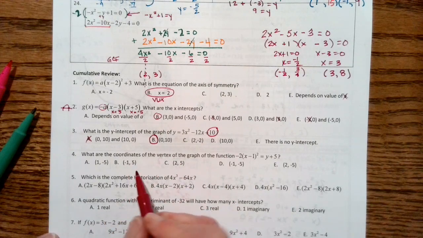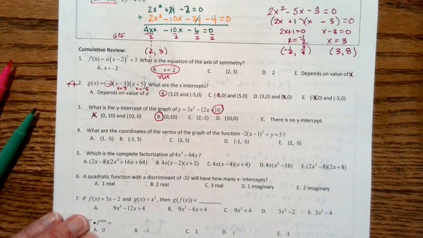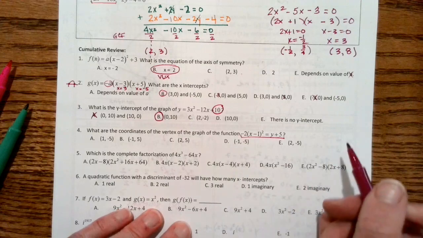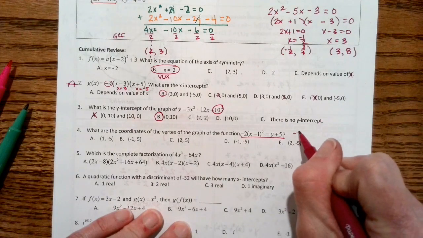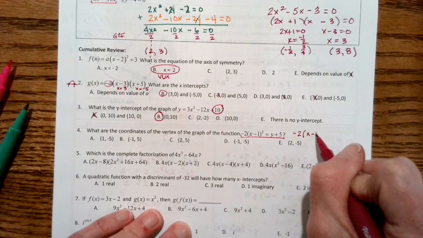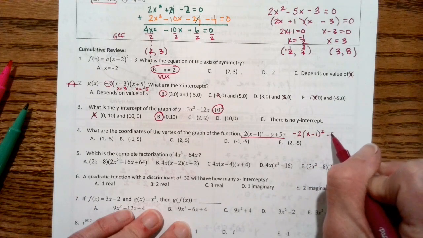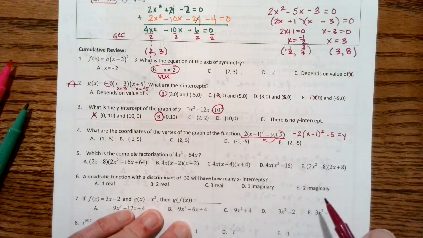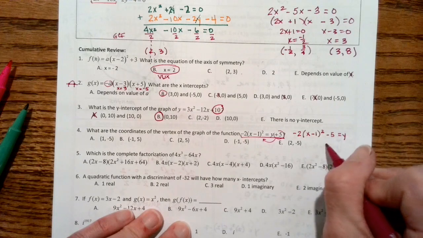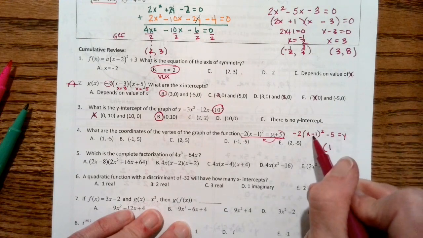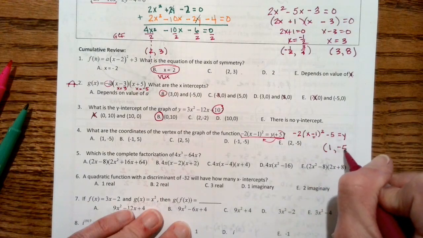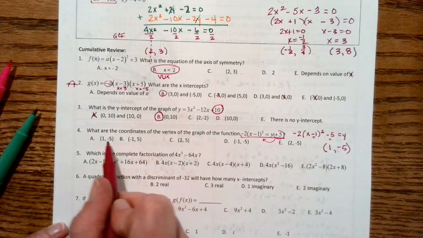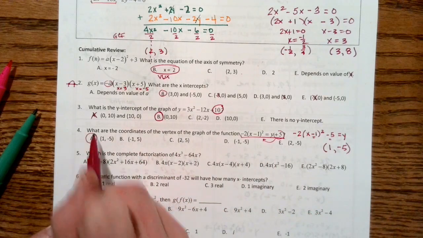What are the coordinates of the vertex of the graph? Now this is tricky. They didn't give it to me in vertex form, but that's easy for me to fix. Because negative 2 times x minus 1 squared, I'm going to subtract 5 from each side. This 5 needs to be over here in order for me to see the vertex. So my vertex is going to be positive 1, because that's naturally negative, and negative 5, because that's true to sign. So positive 1 and negative 5 is over here at A, and we're good to go.